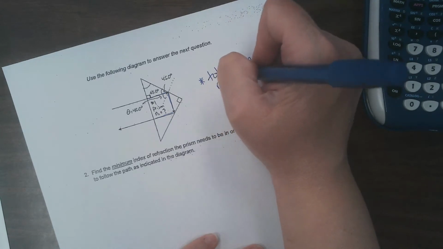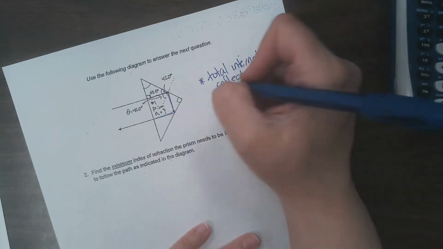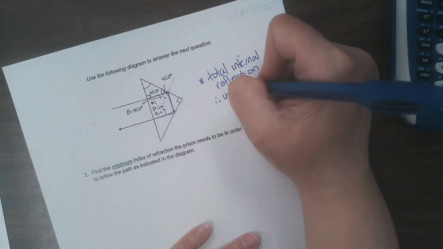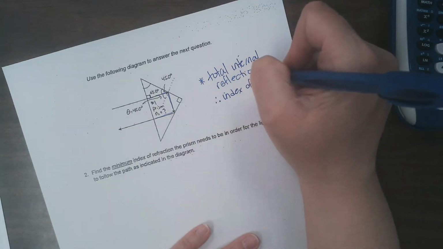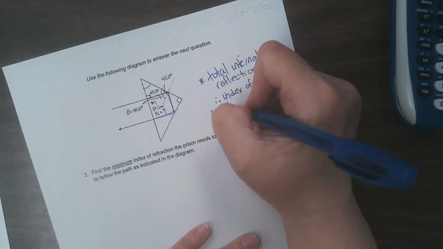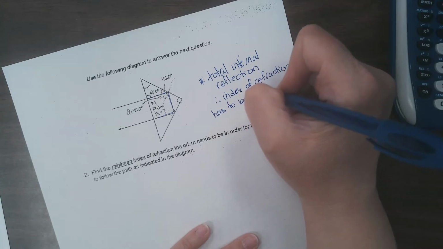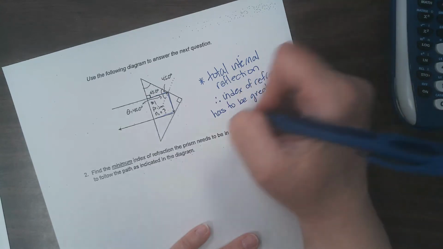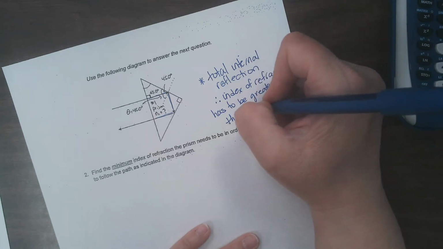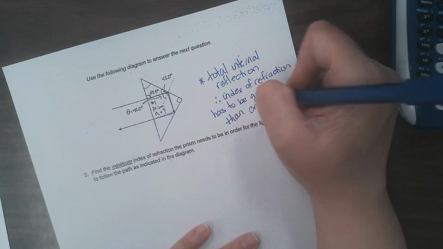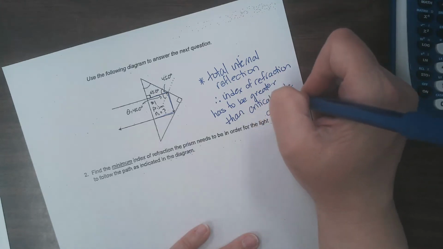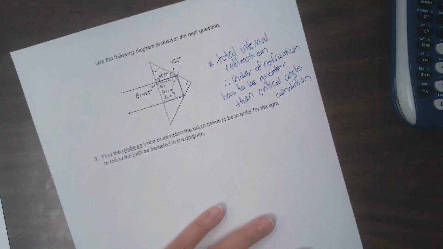In order for that to happen, the index of refraction has to be greater than the critical angle, or the condition that the critical angle puts us in. Okay?